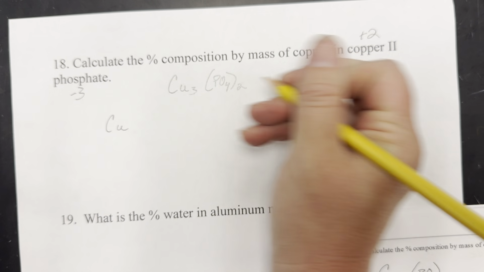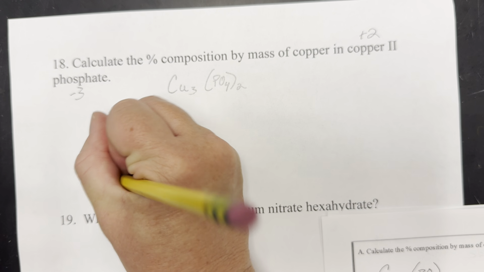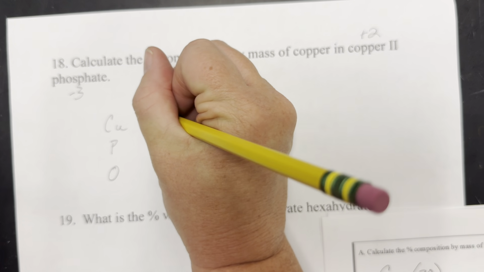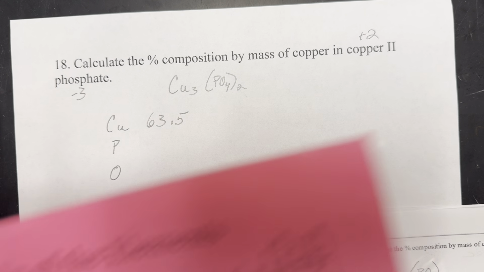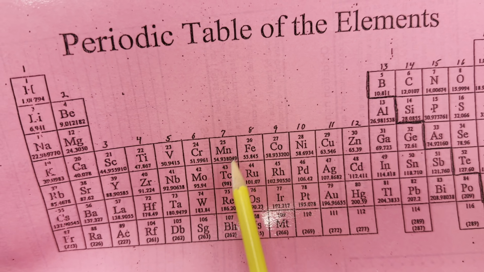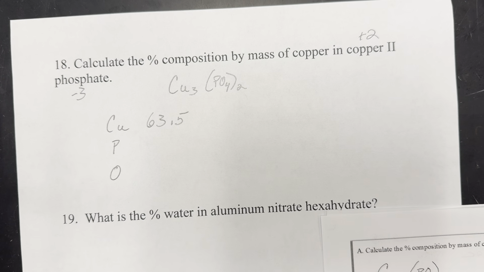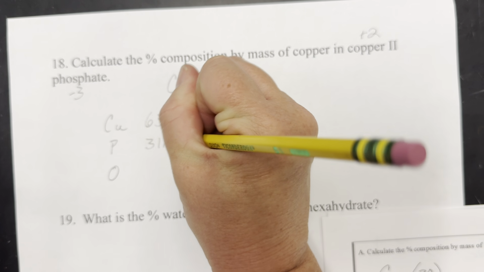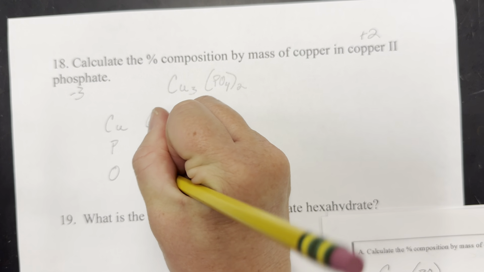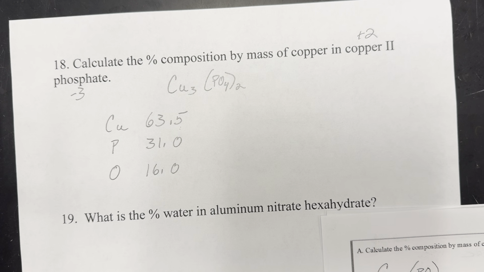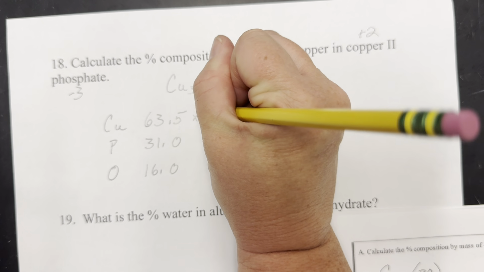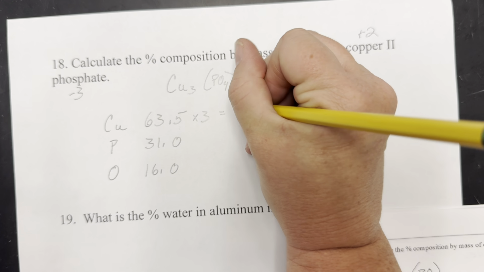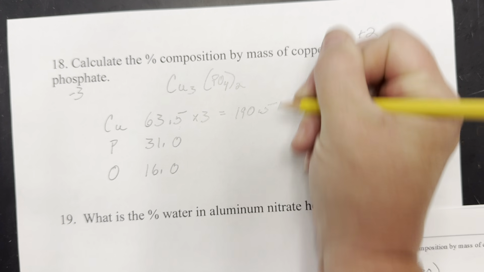So first you have copper, then you have phosphorus, then you have oxygen. Copper has a mass on the periodic table of 63.5. Again, I'm getting those from the average atomic masses on the bottom here of each of those elements. Always have a tenths place. Phosphorus, 31.0, and oxygen, rounded to have a tenths place, is 16.0. Coppers, you have 3, so you're going to go 63.5 times 3, and that gives you 190.5.